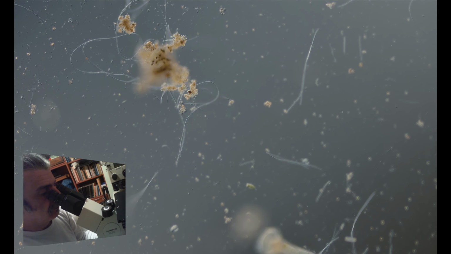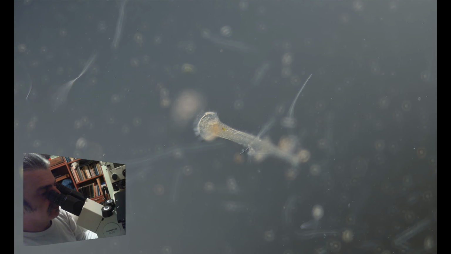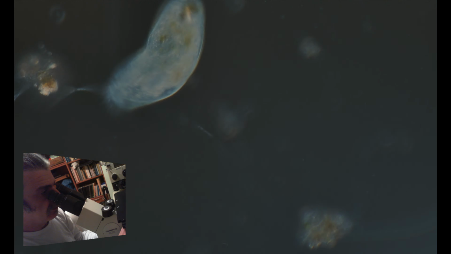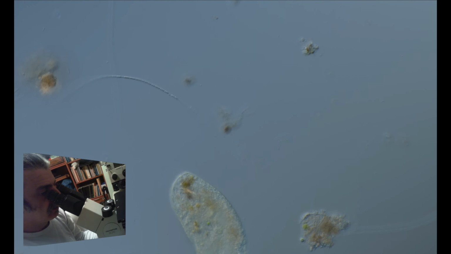Let's go back to 10. Another stentor, diatom, stentor. I think we got to the starting of our sample, yeah. And here we see a hypotrich. It's a ciliate. Let's watch it more closely.